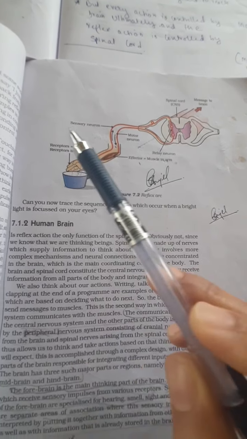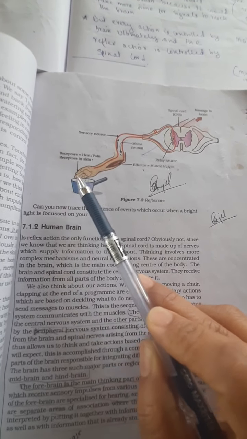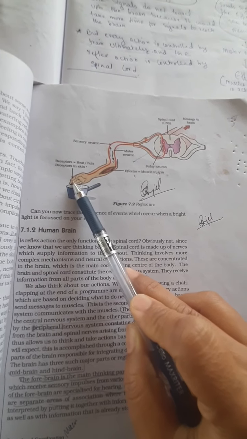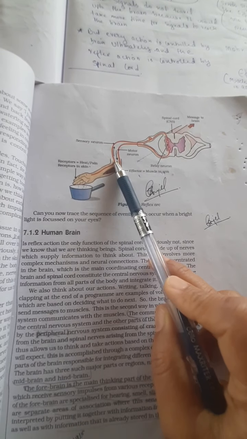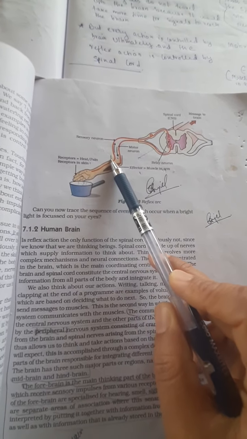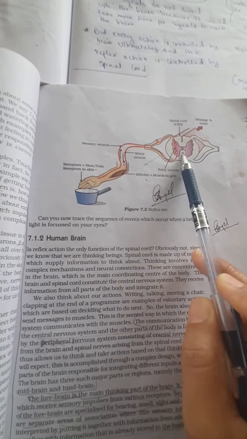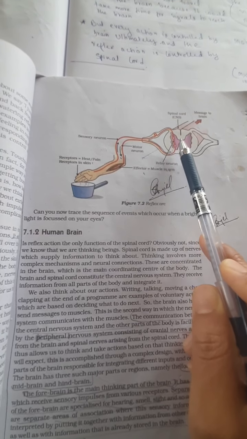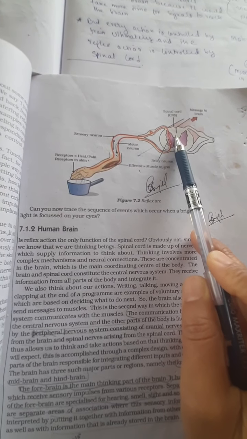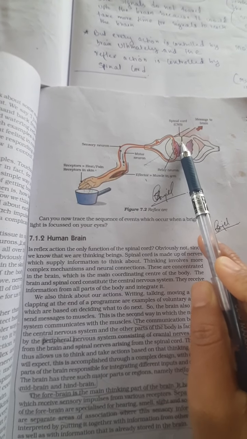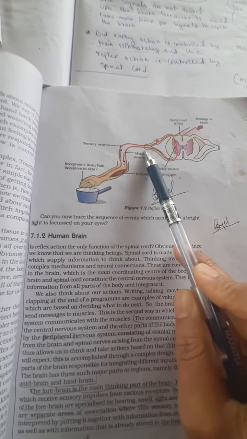I am repeating it again. Firstly, the sense organ, the thermoreceptors present in our skin, senses the heat, and it is quickly picked up by the sensory neuron, and the sensory neuron picks the signal from these receptors and sends it to the relay neuron. Now the relay neuron is here, present in the spinal cord. Now as soon as that signal reaches the spinal cord, the spinal cord will relay messages to the effector via the motor neuron.